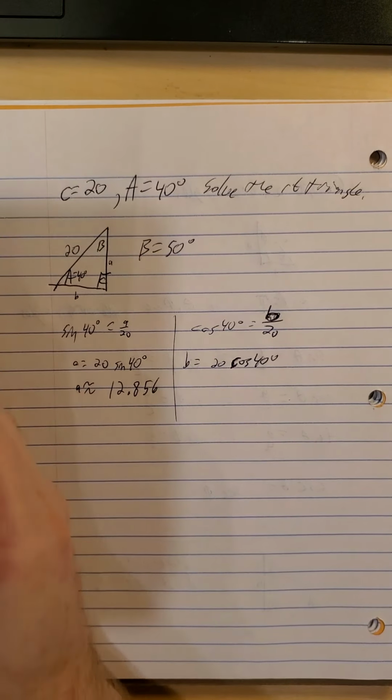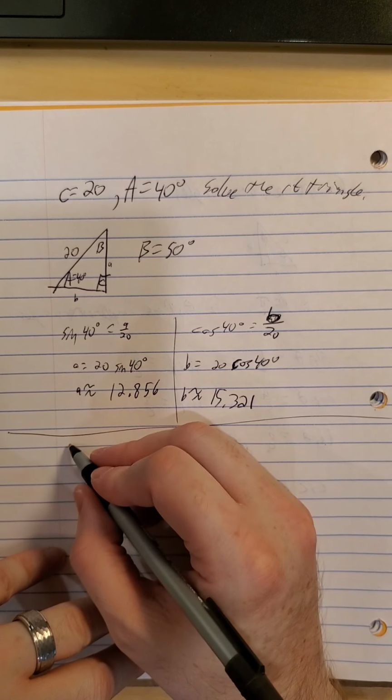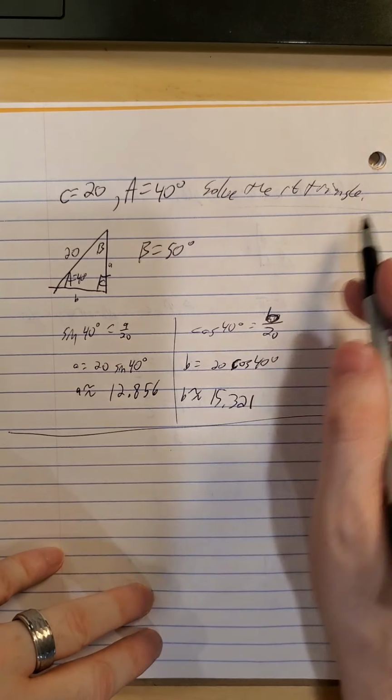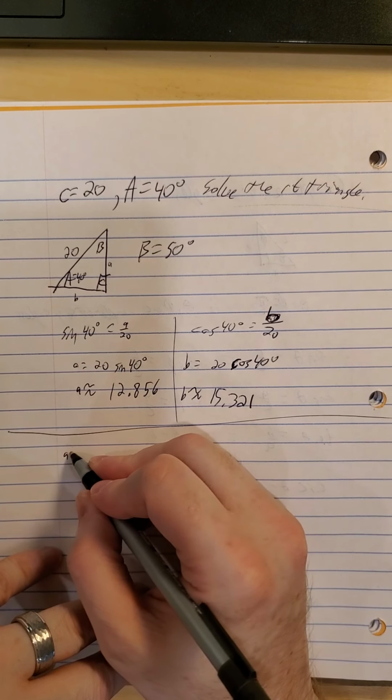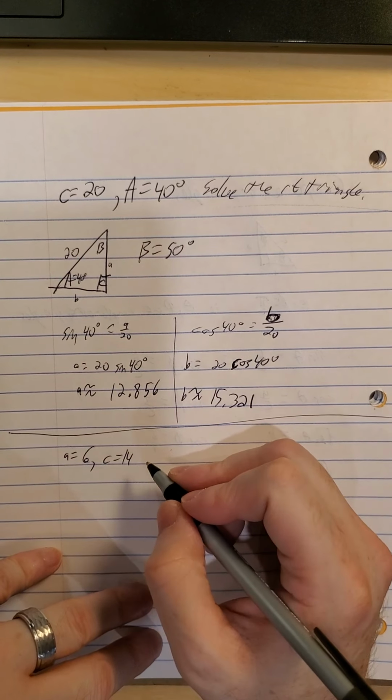Okay, so next one, they'll just give us two of these sides. Same direction, solve the right triangle. This time lowercase a is 6, lowercase c is 14. So you always want to make a quick sketch of it. So here is angle C, side C is 14. Angle A, side A. Angle cap B, side lowercase b.